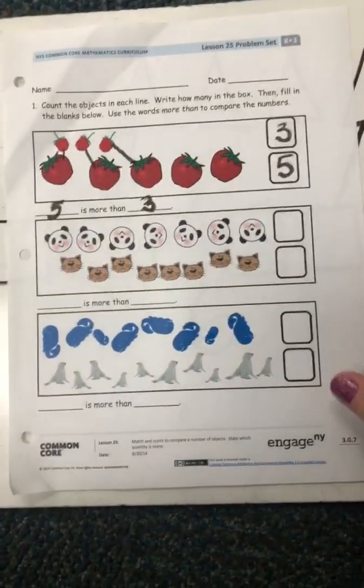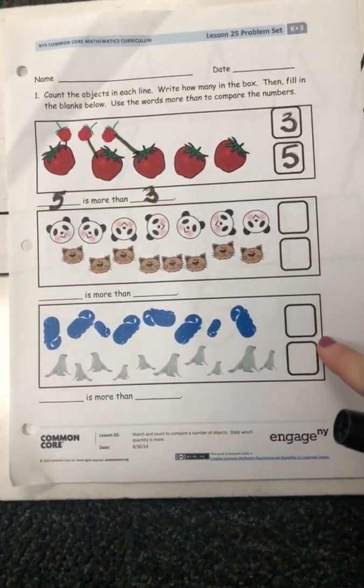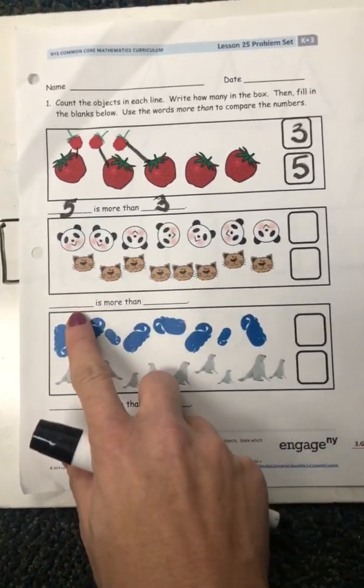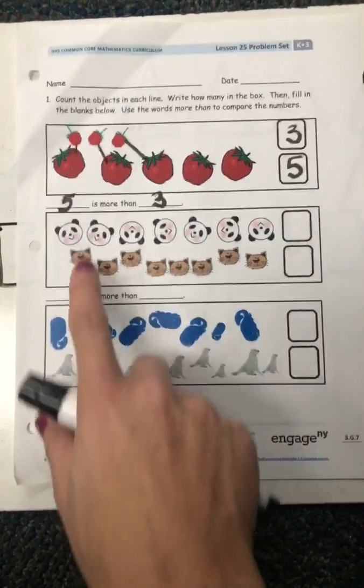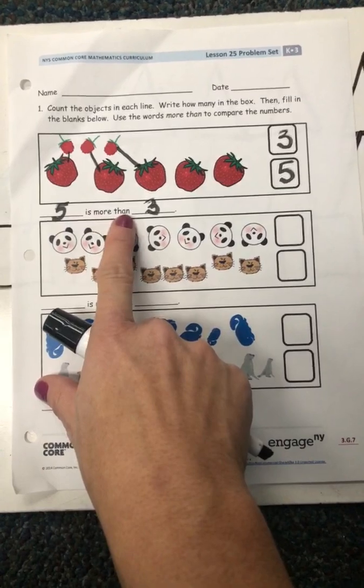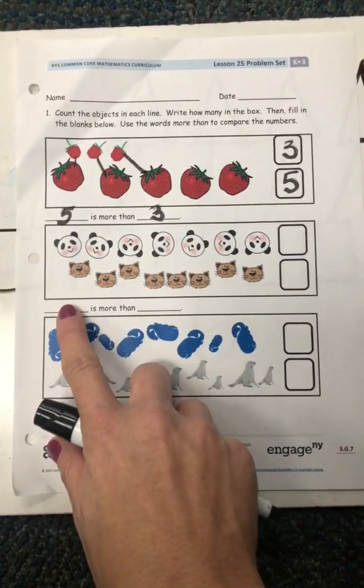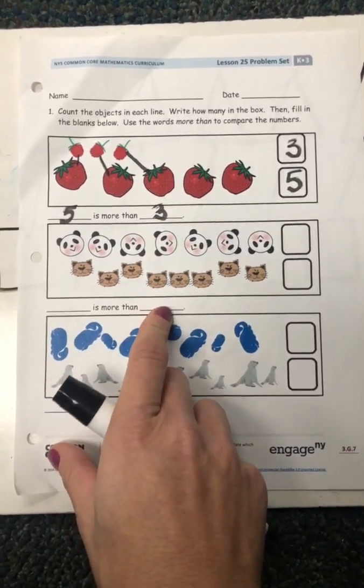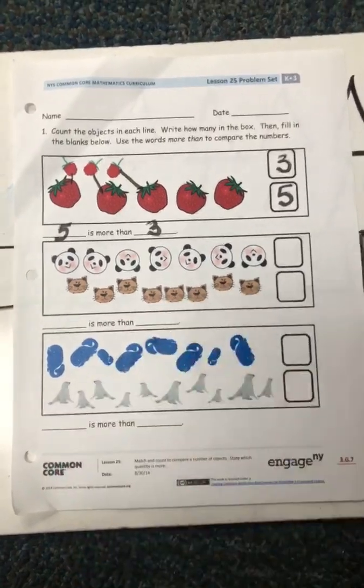I want you guys to try the next ones on the bottom, and I want you to be using those math sentences. I want you to be saying 5 is more than 3. Blank is more than blank. Get used to using those words.